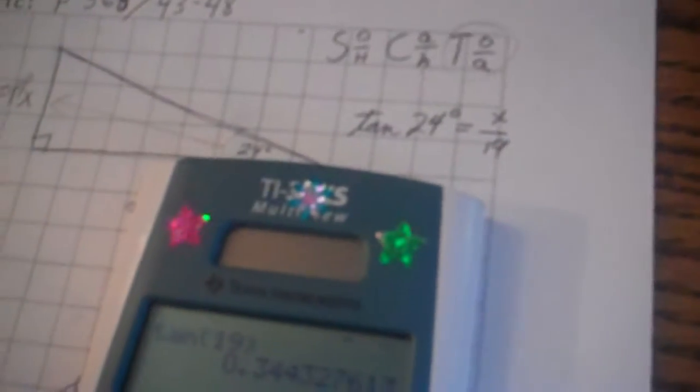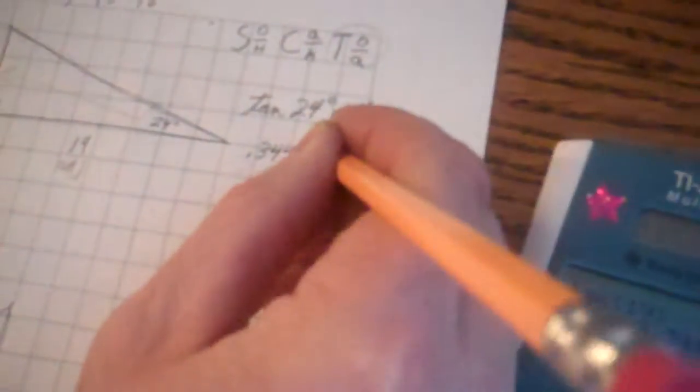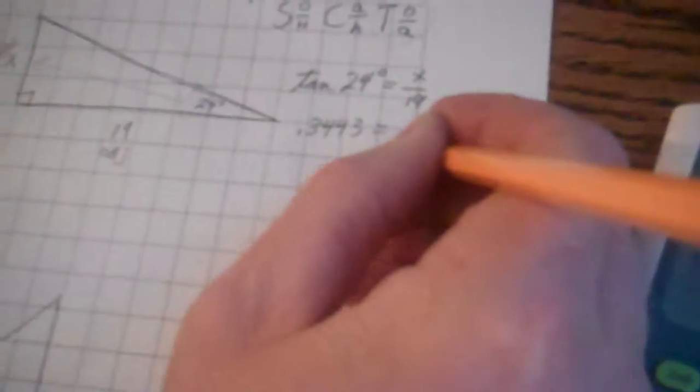Now let's get the calculator out and figure out what the tangent of 19 degrees is. So I hit tan 19, and I'm hoping it's in degree mode, is 0.3443. I'm going to go 4 decimal places. 0.3443 equals x over 19.